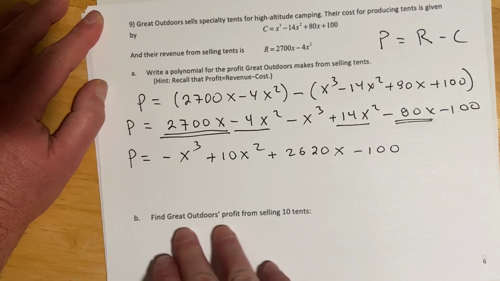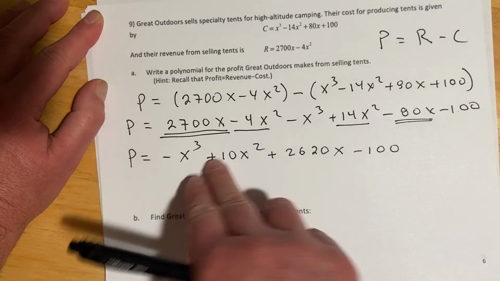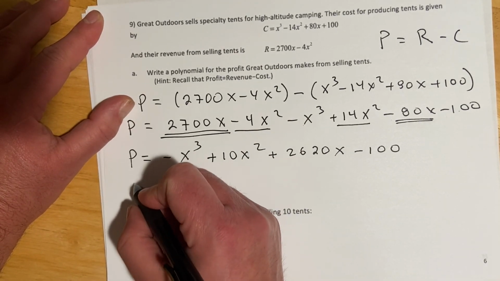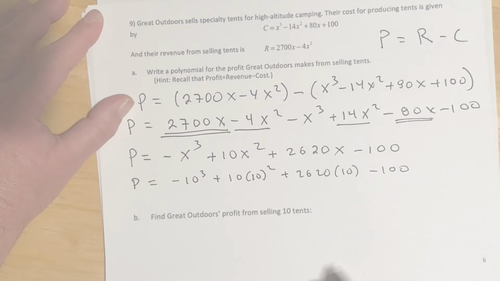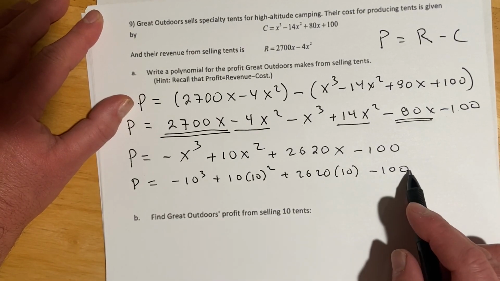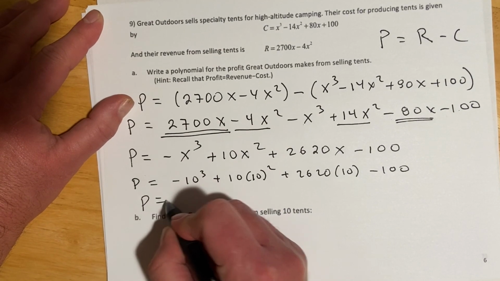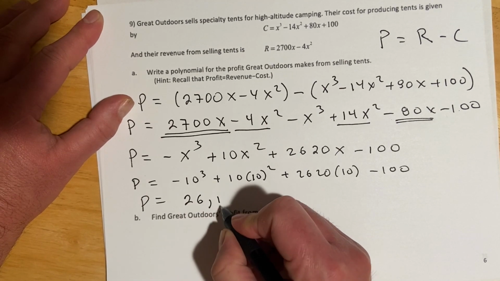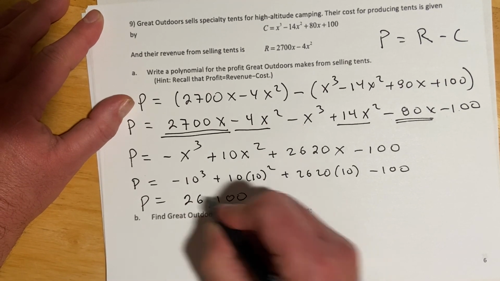And then part B was find the profit for selling 10 tents. So that just means you're going to put 10 in for all these x's. I'll just write it out right underneath here. And then if you just chunk all that into a calculator, this comes out to quite a lot of profit for, these are some spiffy tents, $26,100.